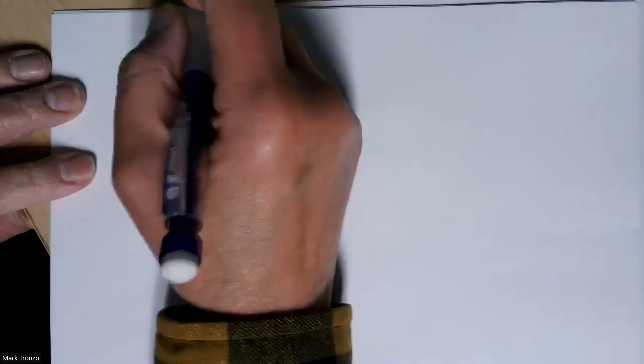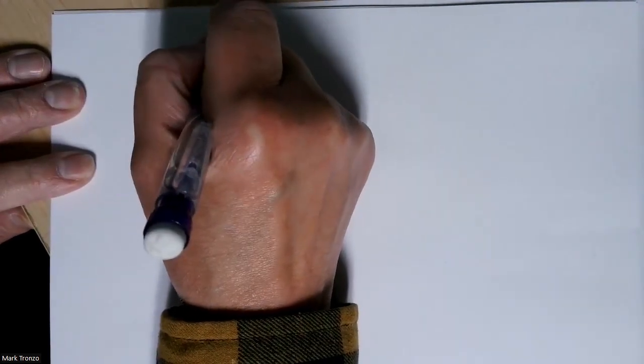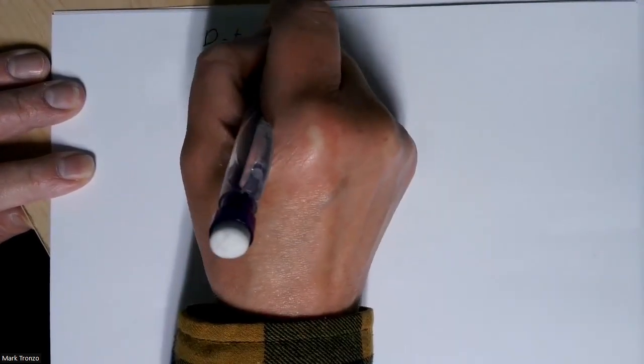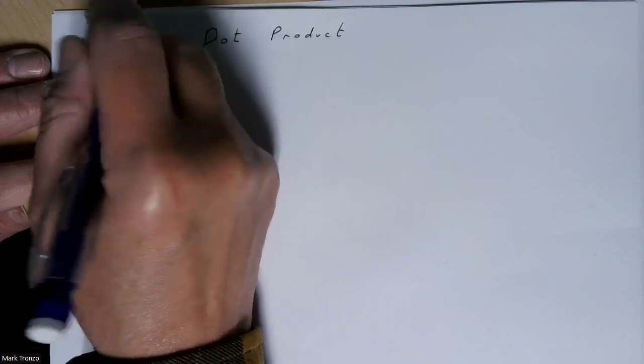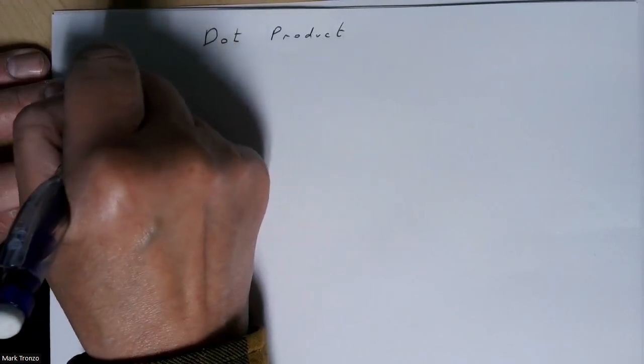In this video, we're going to look at the cross product and the dot product of vectors. So we'll start with the dot product. And it's best just to do this by example.